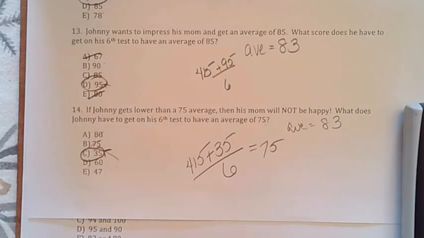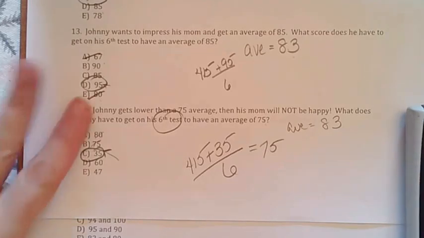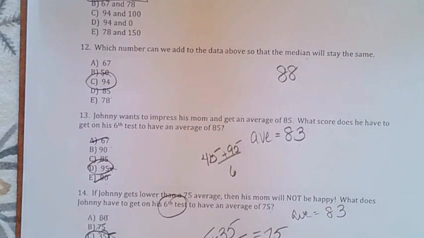You have to divide by the correct number of tests, and there are 6. The last page is for you to try on your own, and I'm going to post answers for that.